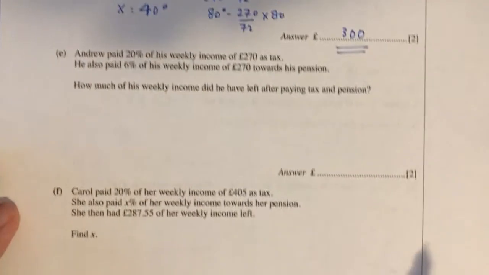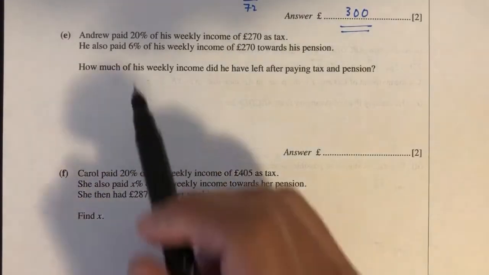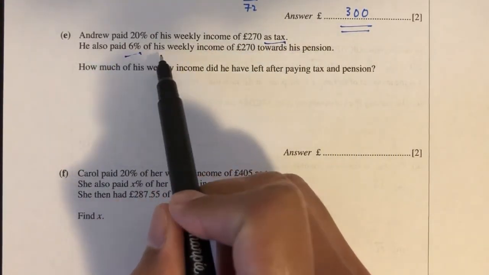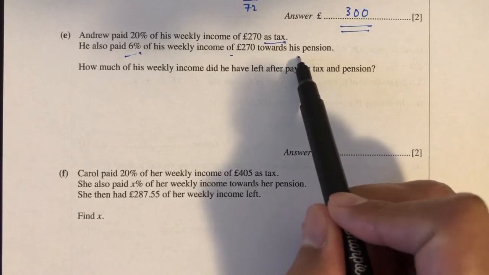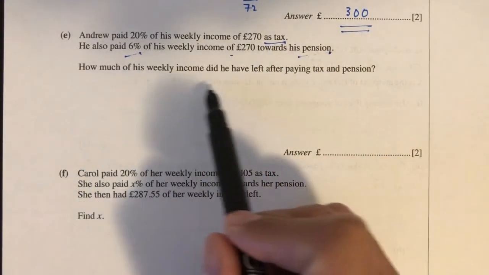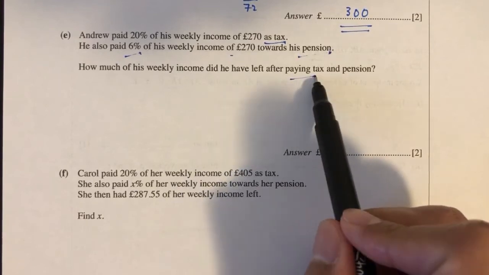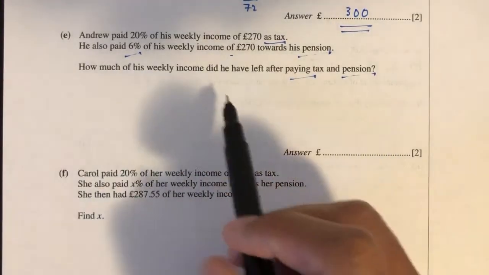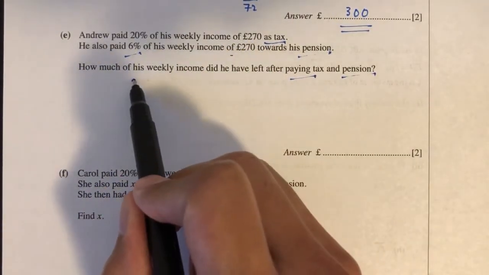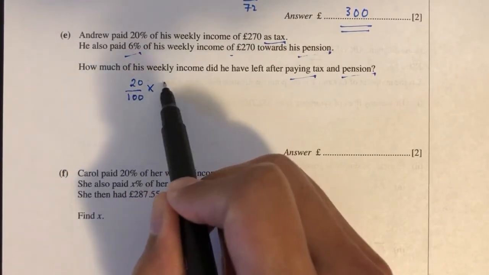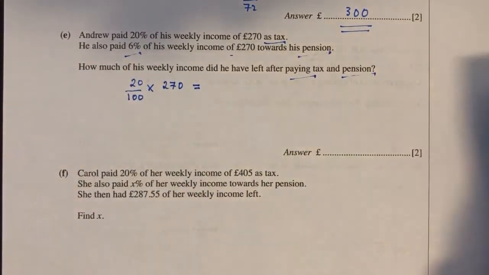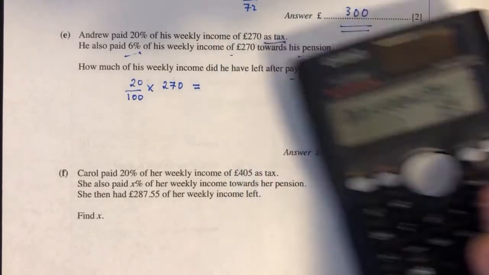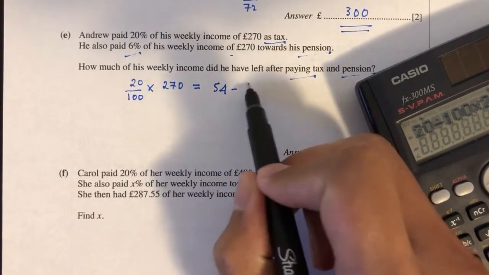That's David's income. Now for part E, Andrew paid 20% of his weekly income as tax. He also paid 6% of his weekly income towards his pension. How much of his weekly income did he have left after paying tax and pension? So the first thing, he paid 20%. So 20% times 270. That will be $54 as tax.